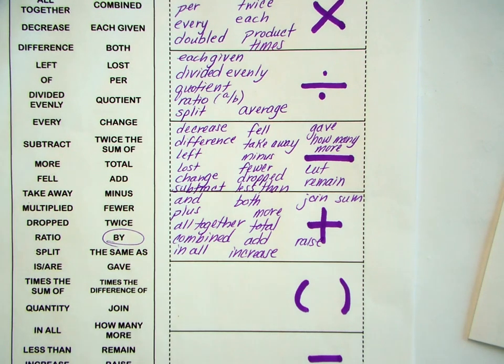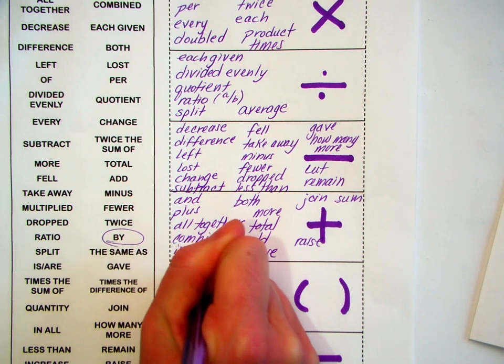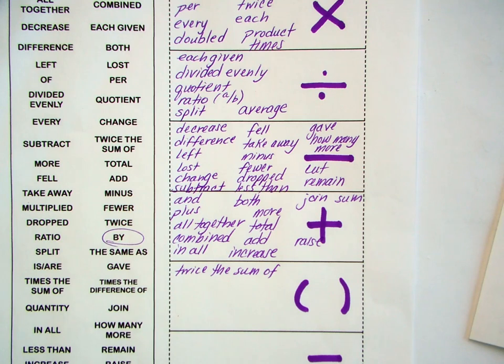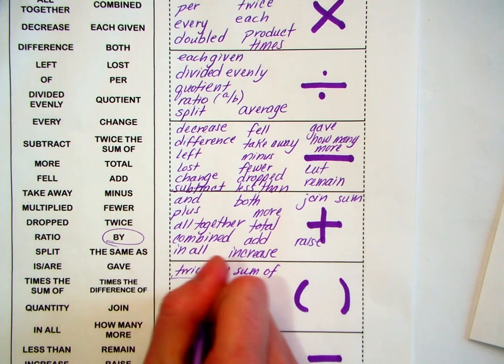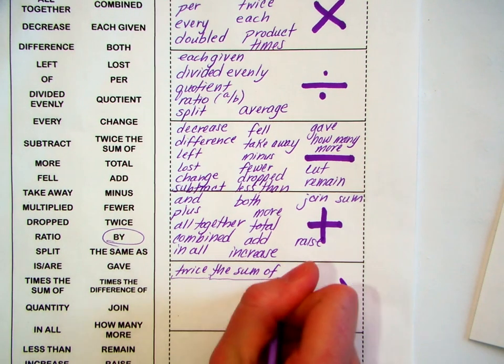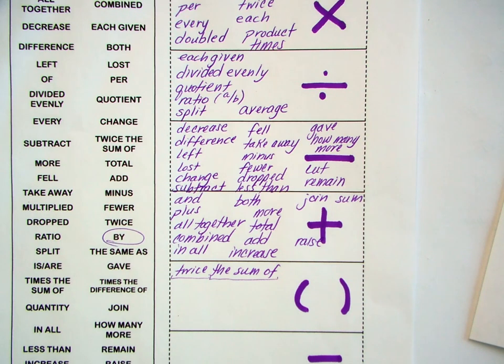All right, parentheses. I find the parentheses mostly the most interesting part. Here's what we have for that one. Twice the sum of. If you're wondering, how do we know parentheses? My opinion is you should hear two operations. Twice, I hear multiplication. And then the sum of, in my ears, I hear addition. When I hear two operations, that's when I think parentheses.